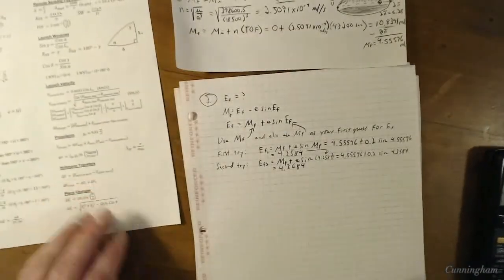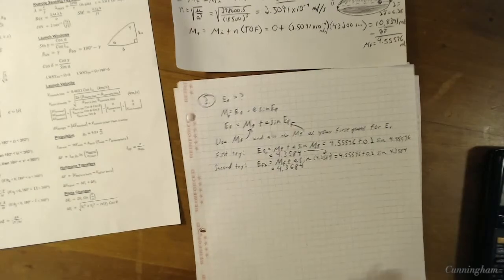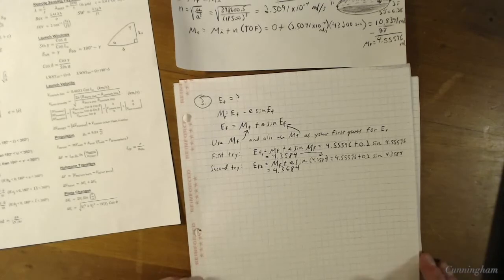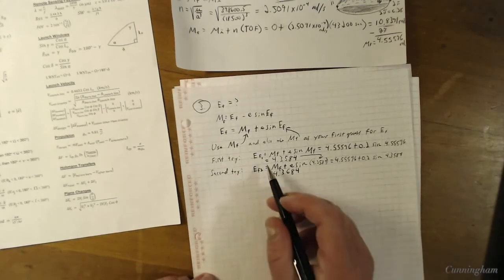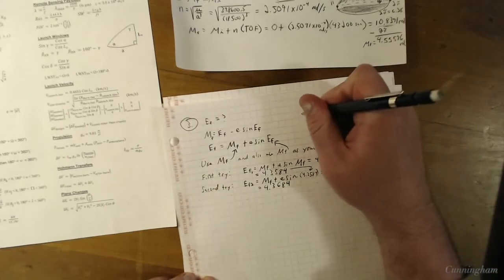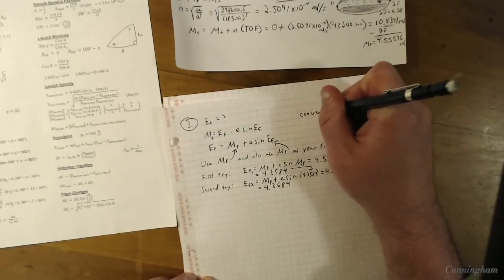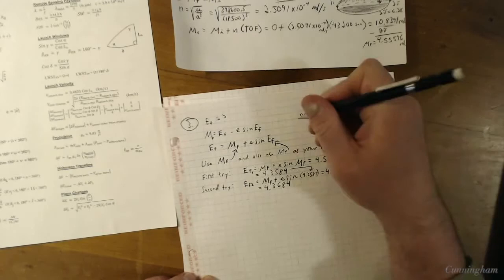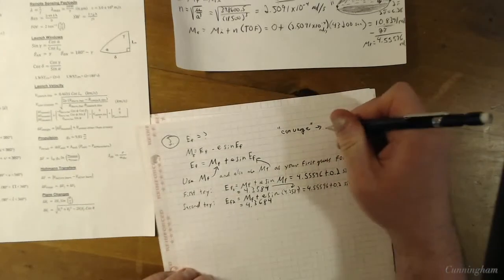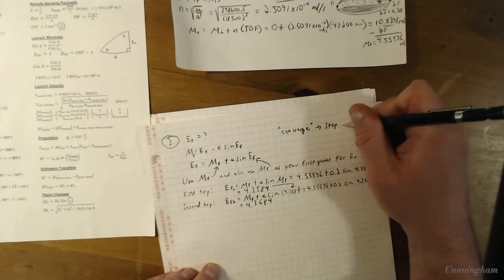Why did you go past this first iteration of eccentric anomaly final? I'll tell you why. We want our answer for eccentric anomaly final to converge. This term converge means stop changing significantly.